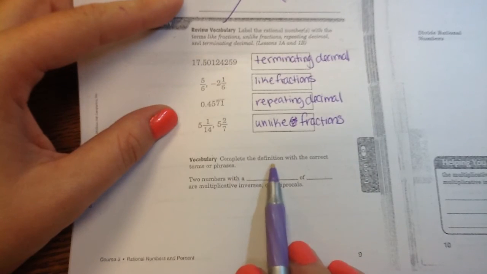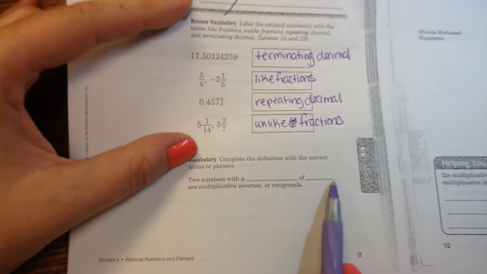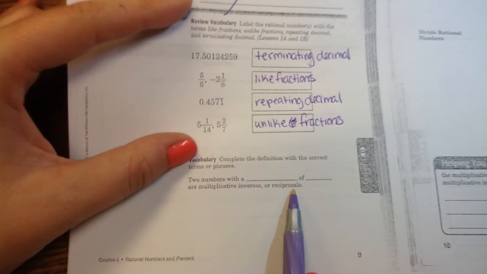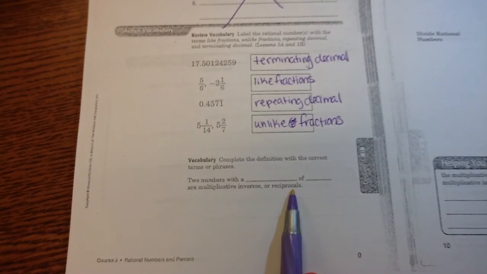Vocabulary. Complete the definition with the correct terms or phrases. Two numbers with a blank of blank are multiplicative inverses or reciprocals. Two numbers with a... that's interesting.